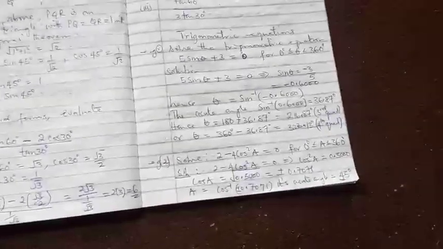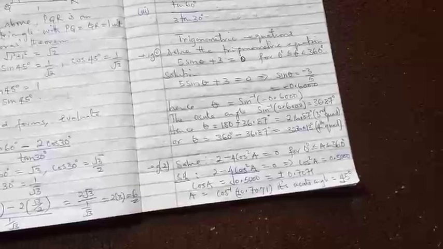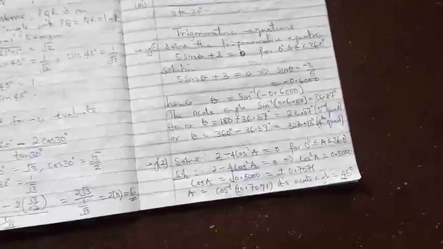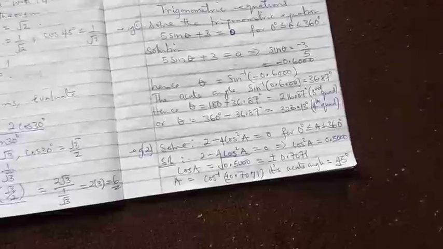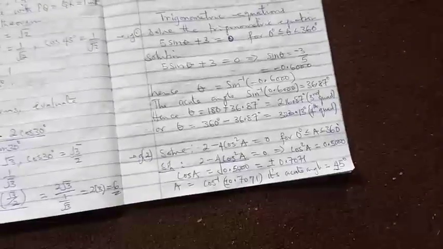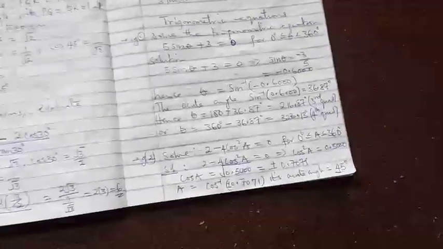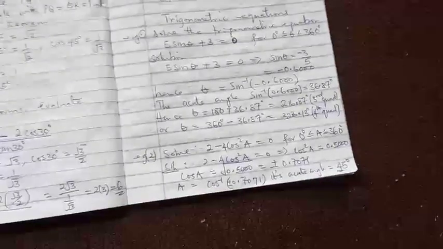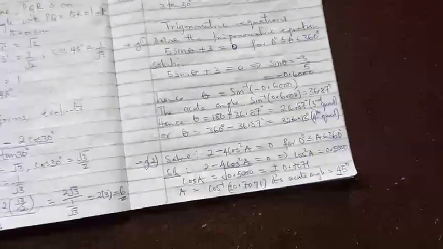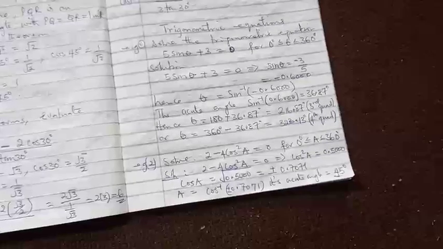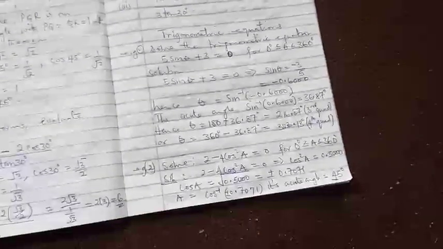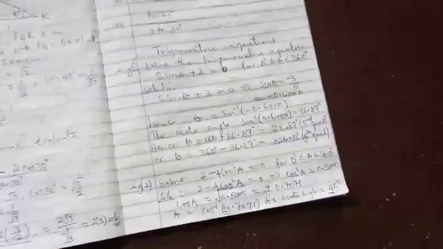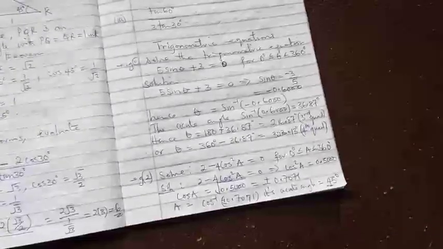Of course, let's look at example 2. Solve 2 minus 4 cos squared A equals 0, where A lies between 0 and 360 degrees. Now the solution, if you solve that, cos A is the square root of 0.5000, which is plus or minus 0.7071. A is cos inverse of plus or minus 0.7071. Its acute angle, that is cos inverse of plus 0.7071, is 45 degrees.